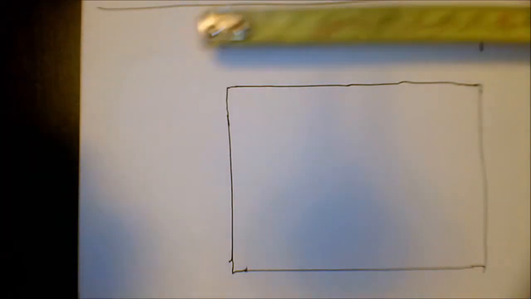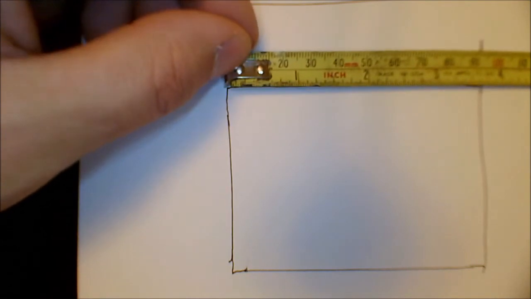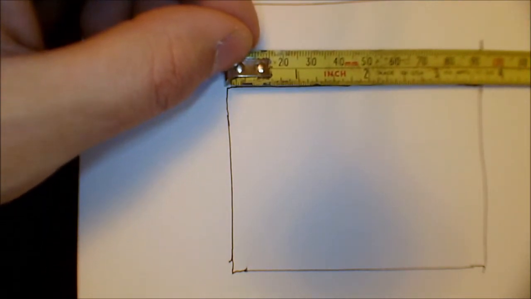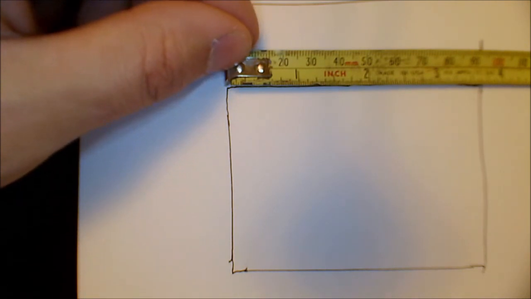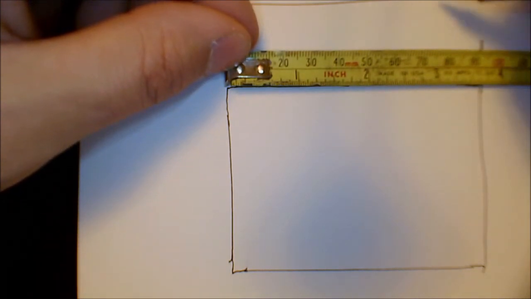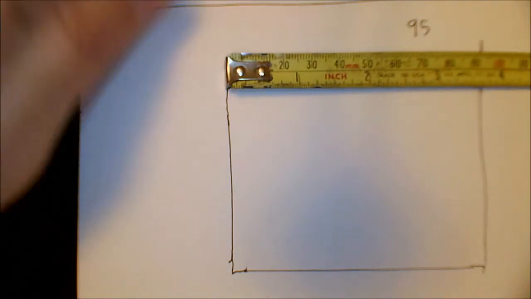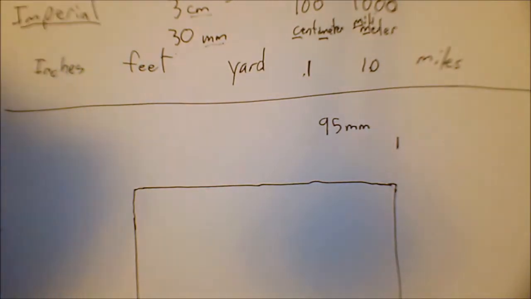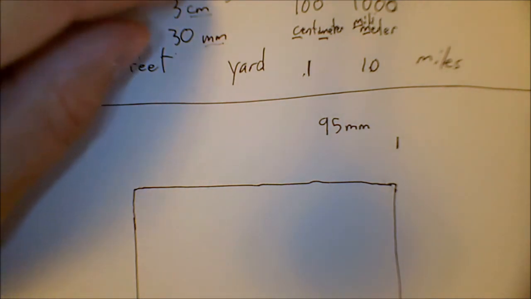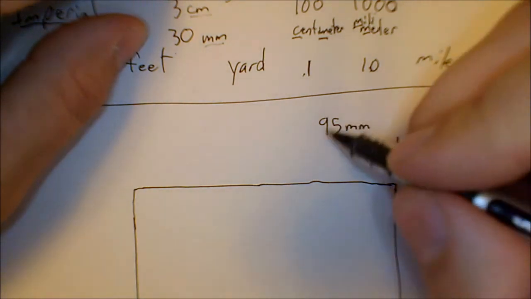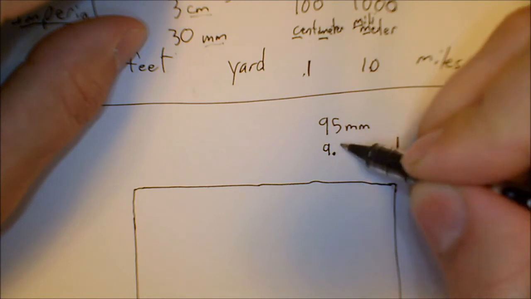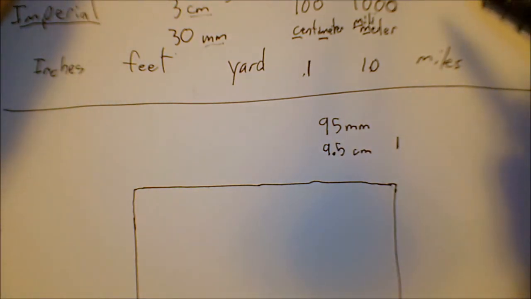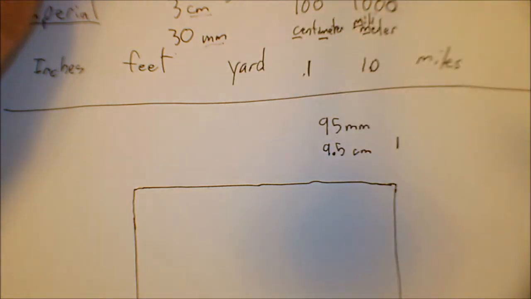Alright, so back to measuring. I can see I have 95 millimeters. We're going to get a little bit of decimals in here. 95 millimeters is just like saying 9.5 centimeters. You might be going, Mr. L, I thought we were dealing with zeros.